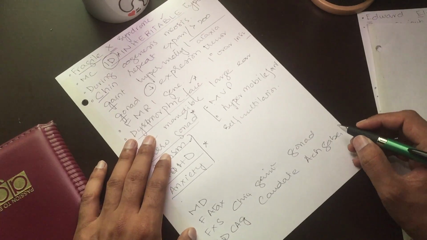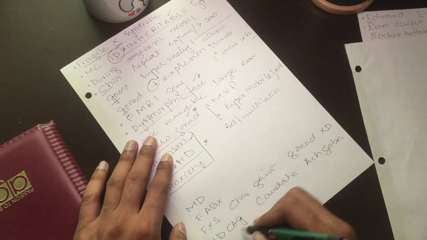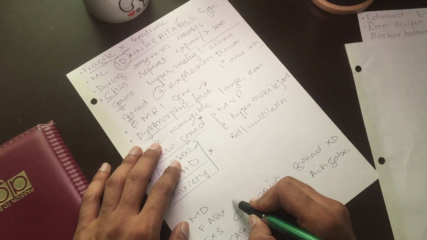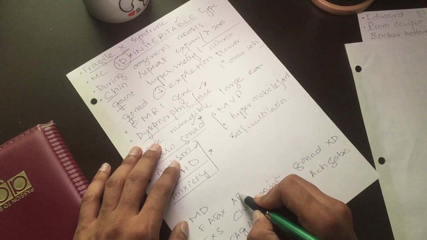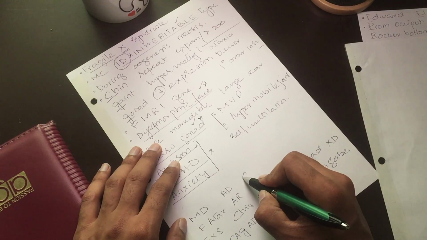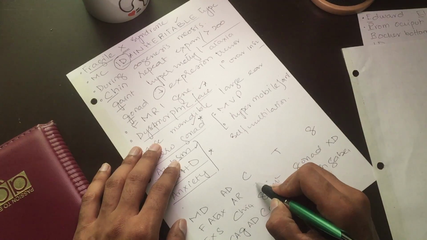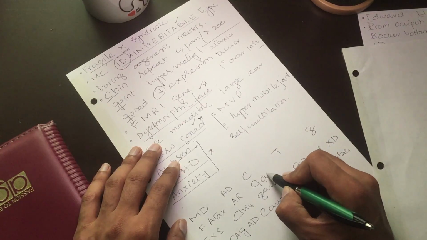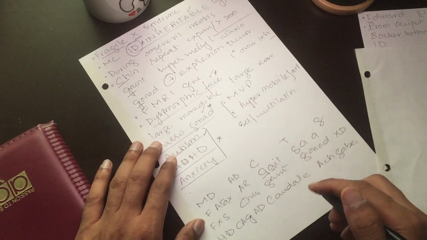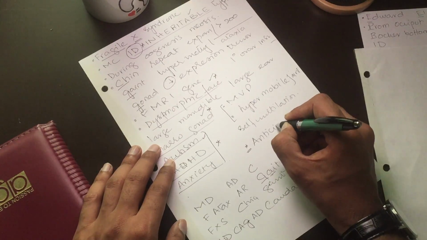Also fragile X is an X-linked disorder. Huntington disease is autosomal dominant. Friedreich ataxia is autosomal recessive. Myotonic dystrophy is autosomal dominant. And in myotonic dystrophy we have C, T, and G. In Friedreich ataxia we have the GAA repeat. So these are the trinucleotide disorders, and the last point is very high yield: anticipation is very important.